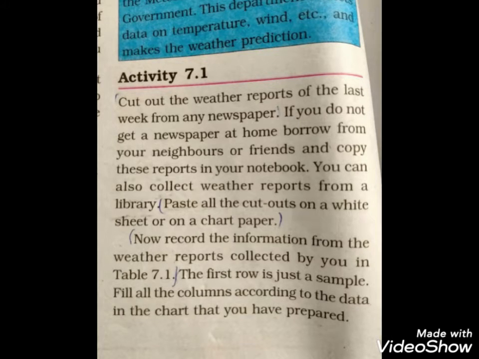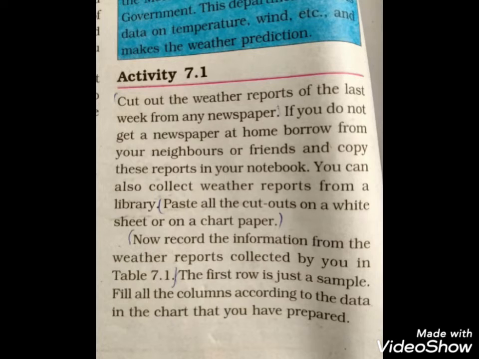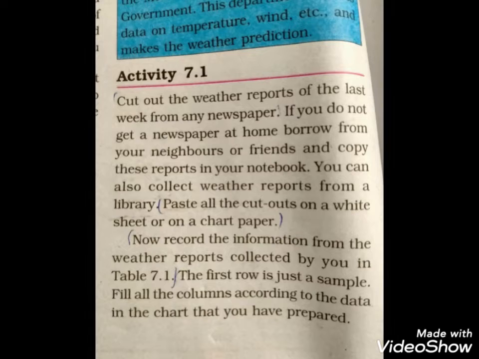Okay, write down the date, the maximum temperature of that day, the minimum temperature, then the minimum humidity of that day, maximum humidity, and rainfall. Okay, so what do you observe? Do all the 7 days have the same maximum and minimum temperatures, humidity, and rainfall? Or sometimes it may vary.